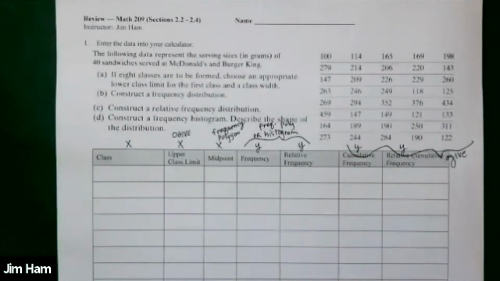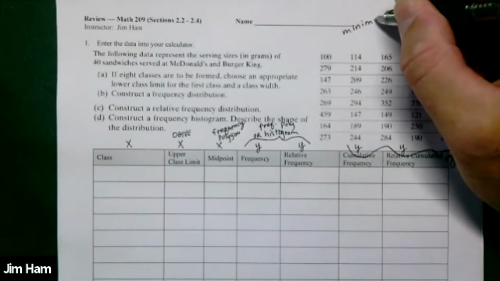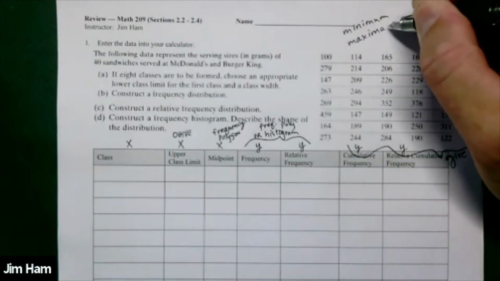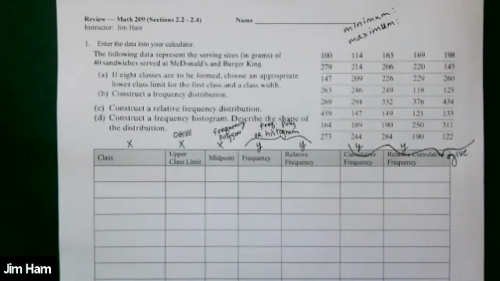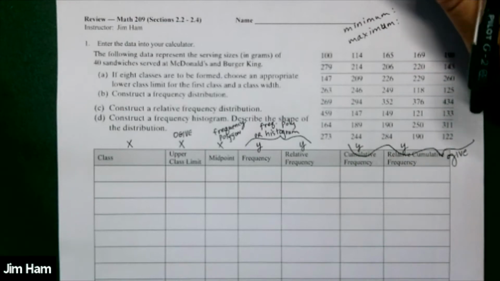And so go ahead by inspection, take a look. What's the smallest data value that you see in that list? Go ahead and write it in the chat. Then go in and write the max as well. What's the largest data value? And write that in the chat. The minimum is the smallest data value and the maximum is the largest data value. In this context, the minimum is the smallest serving at McDonald's and Burger King.